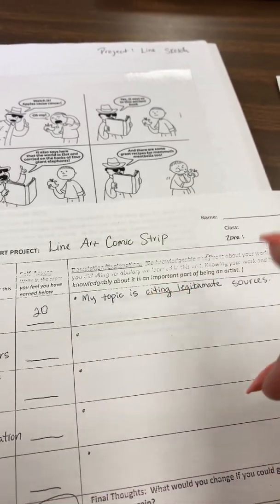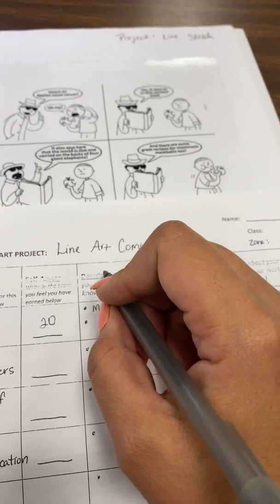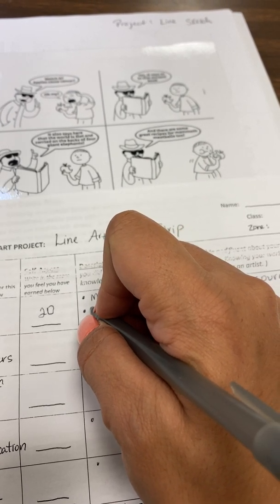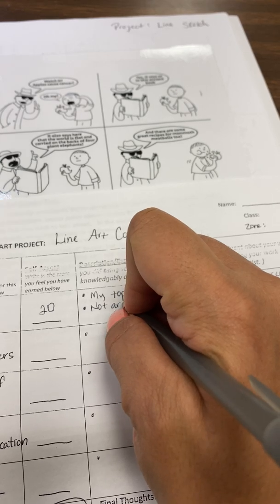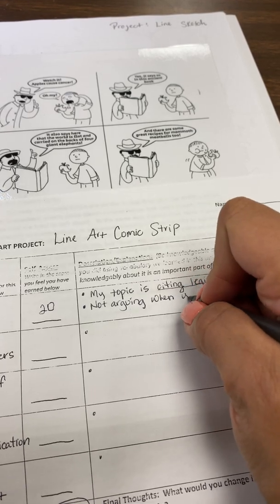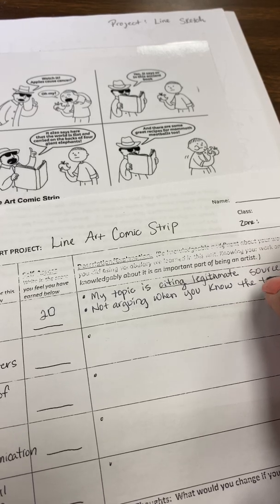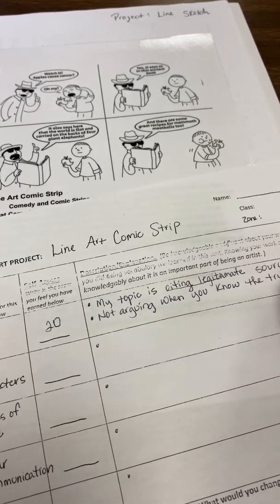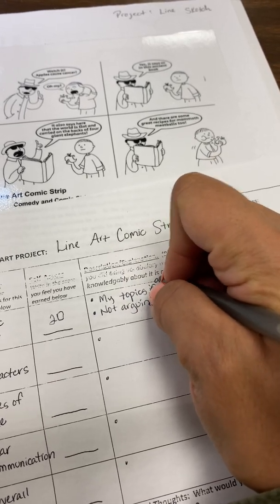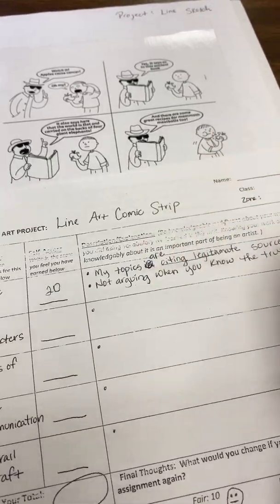Okay. The other topic here is, I'll just put, not arguing when you know the truth. So my topics are citing legitimate sources and not arguing when you know the truth.